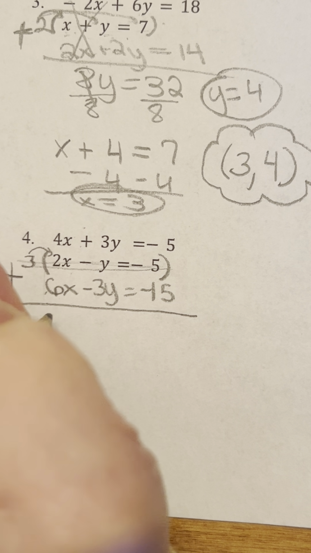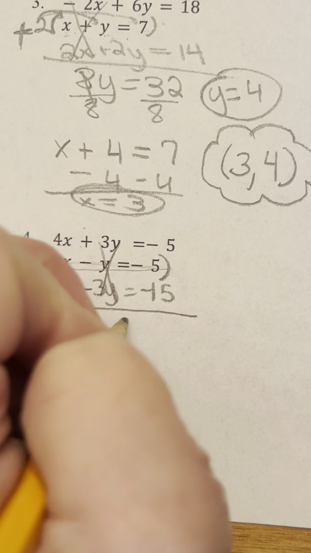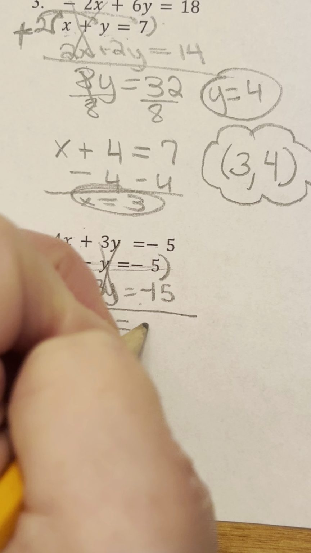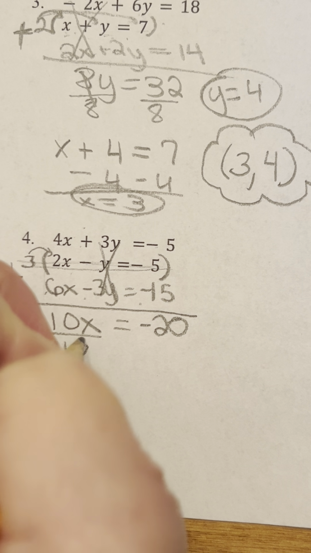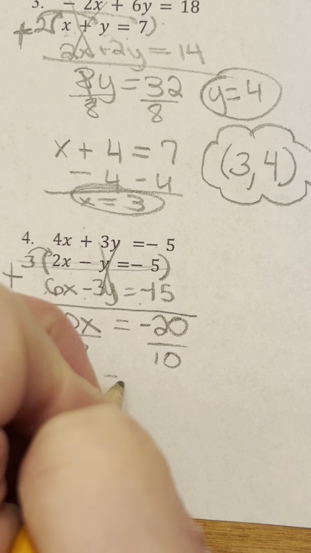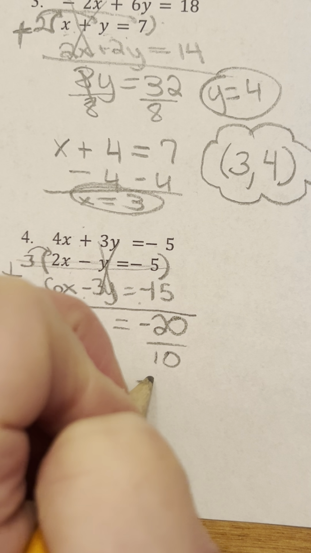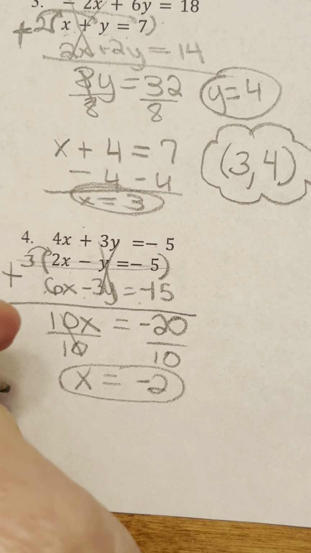4x plus 6x is 10x. 3y minus 3y, or plus a -3y, will cancel each other out, which is what we wanted. And then -5 plus -15 gives me -20. Last step, divide both sides by 10. We've solved for our x value, which is -20 divided by a positive 10, is -2. Now we've gotten the x value, we're all set with that.